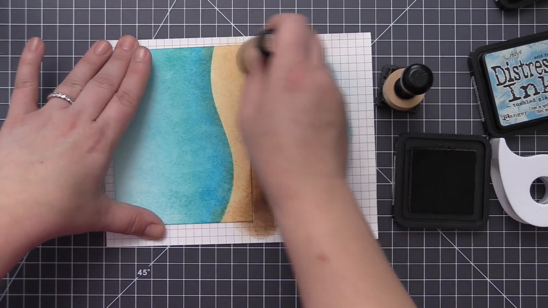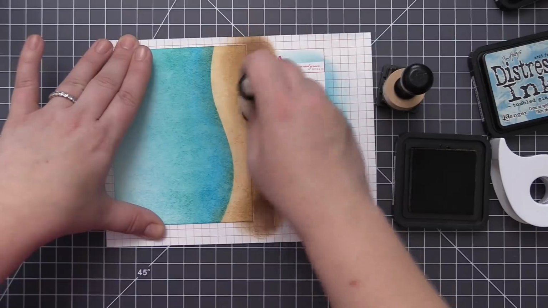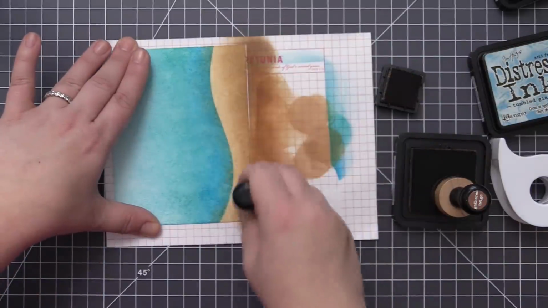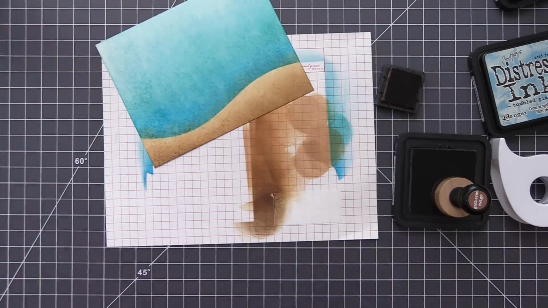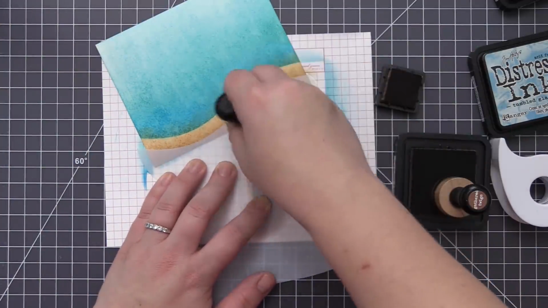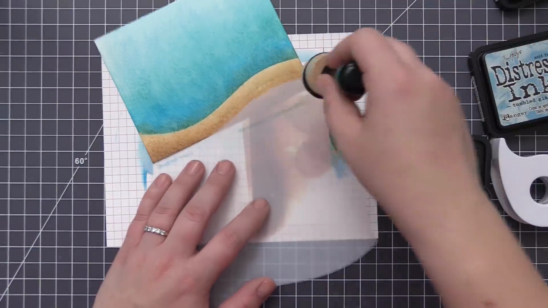This just helps to blend everything together and makes it actually look like there's sand at the bottom of that water. And for the sand, I did do the same thing as I did with the water, but just with one color. I stayed a little bit darker at the bottom and then lightened it up as I made my way towards the water.